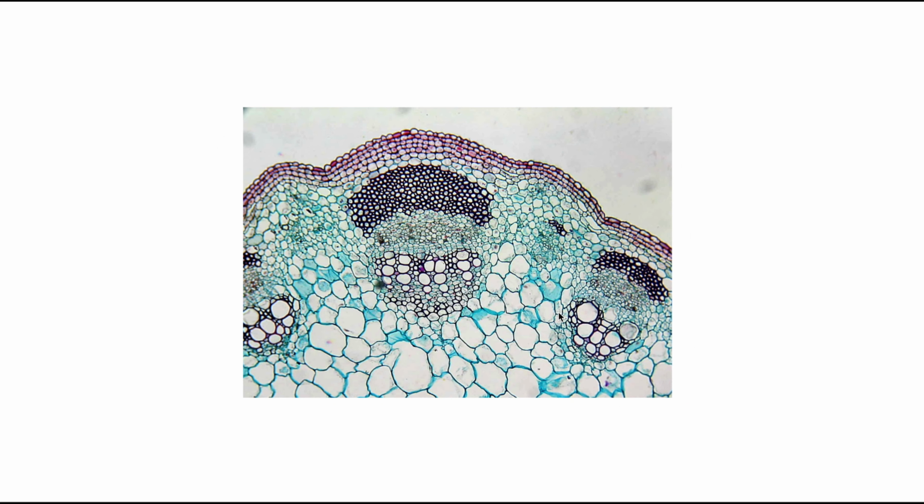A xylem vessel is a vessel which transports water within the plant, and this is a cross section of the plant stem. A good way to identify xylem vessels is to look for these hollow shapes, hollow holes. This is the phloem and this is the xylem, and the xylem is always located inside compared to the phloem. So if you see in the cross section an inner circle with these large holes in it, that is the xylem.